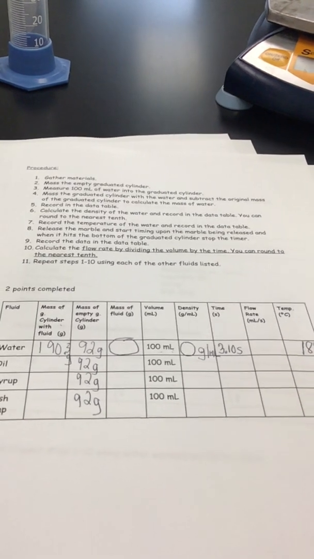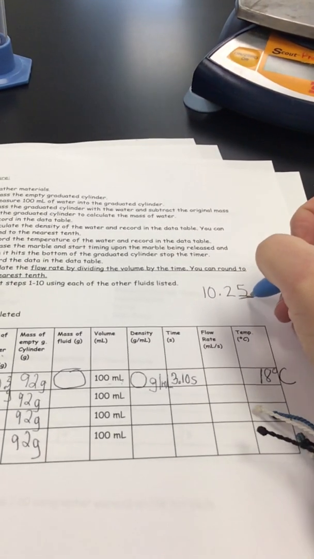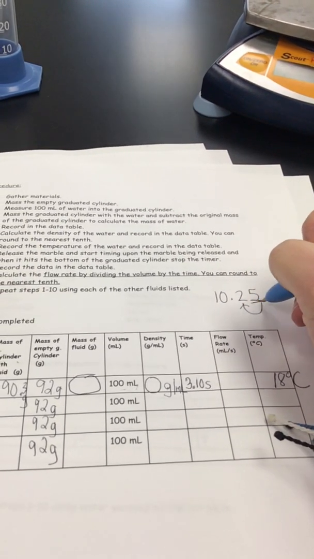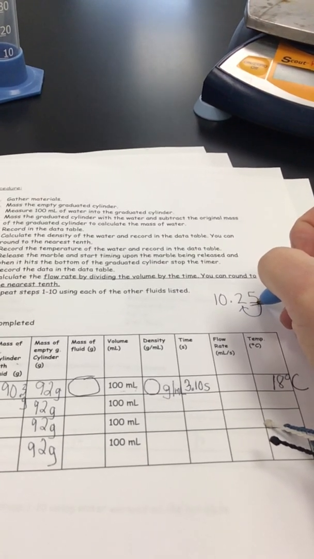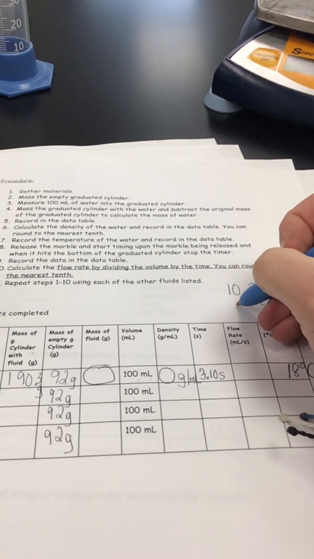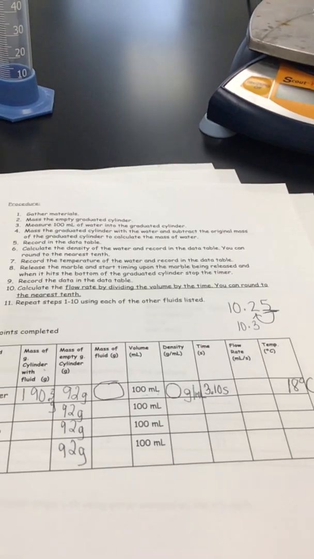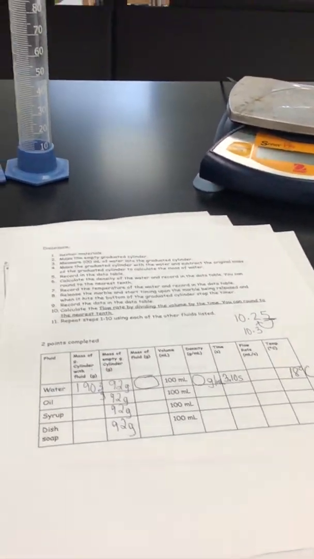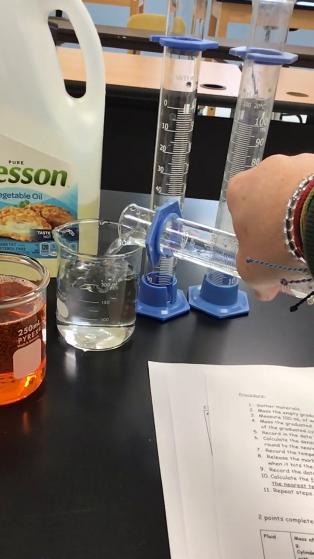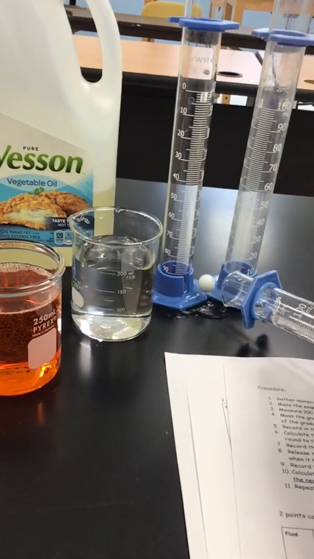You can round to the nearest tenth. Remember, for the nearest tenth you look at the number in the hundredths place: if it's 5 or below, it stays the same, and if it's above 5, then you round up, like to 10.3, for example. All right, so that was the water, and flow rate, viscosity.